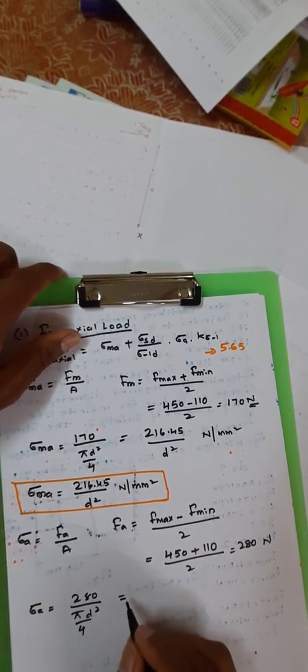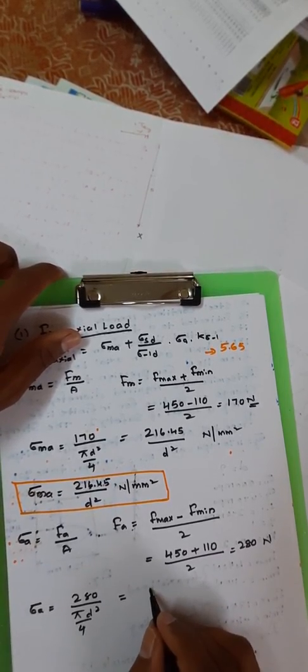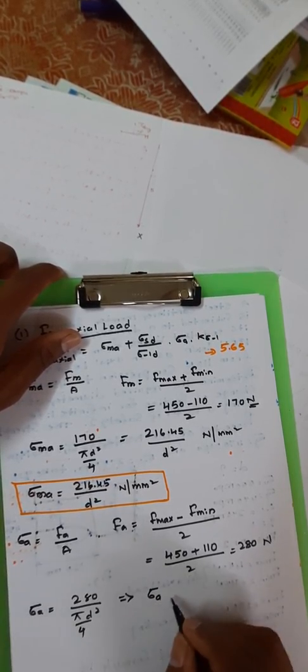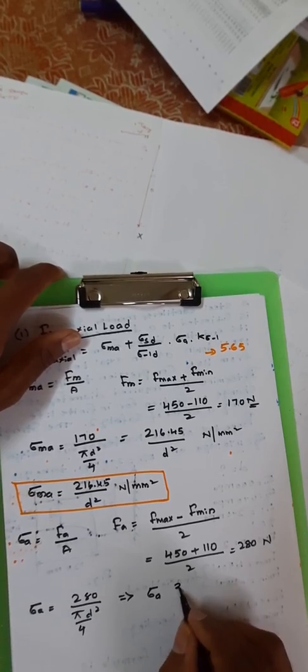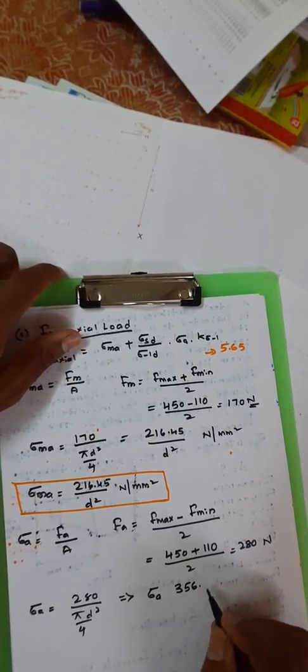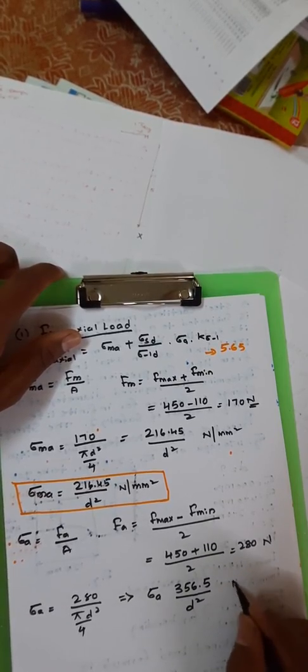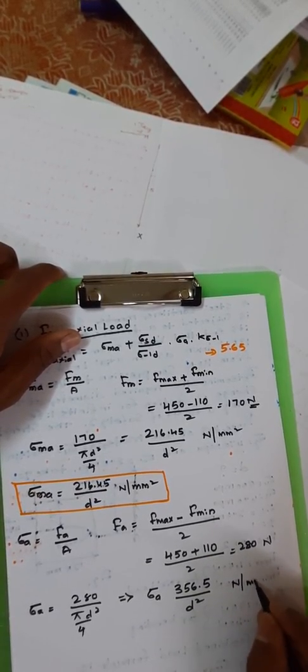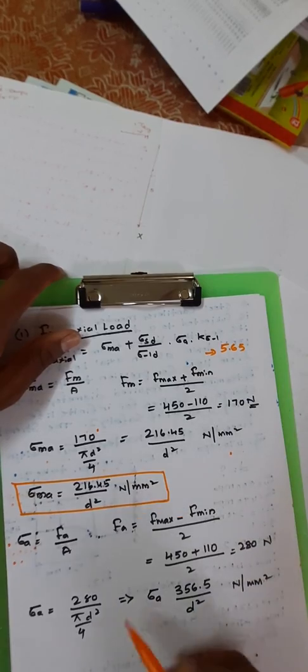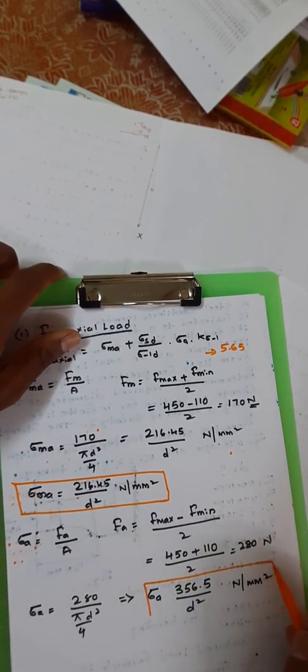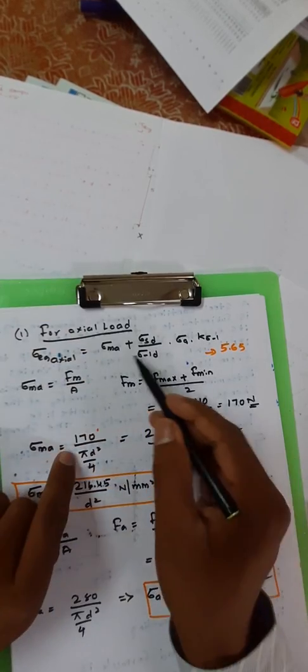If you simplify this, we'll get sigma A is equal to 356.5 divided by d square, in terms of Newton per mm square. This is the sigma A with respect to this equation.